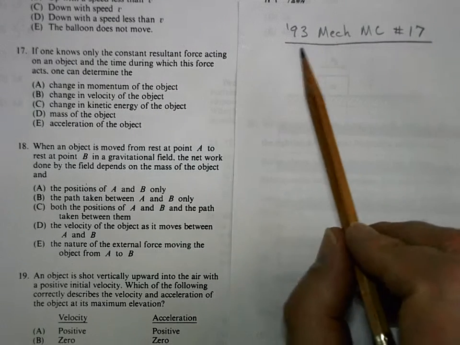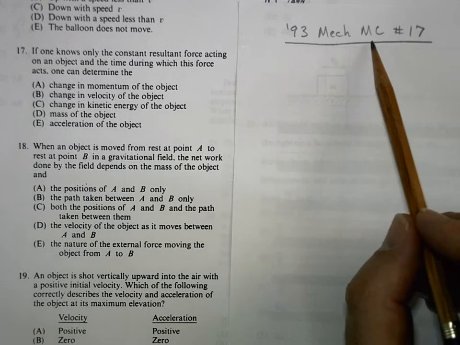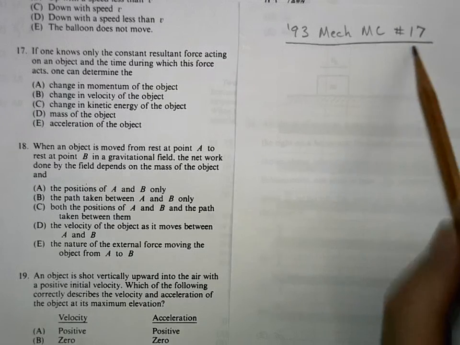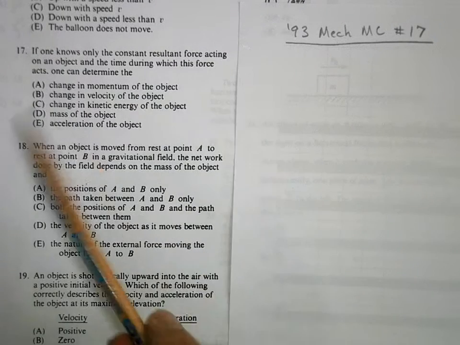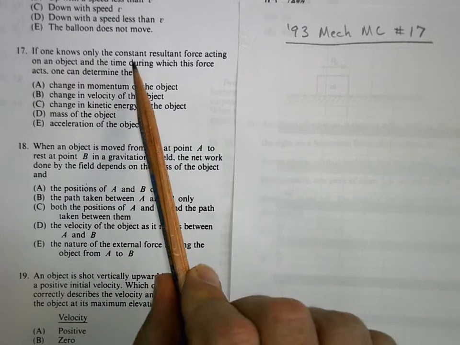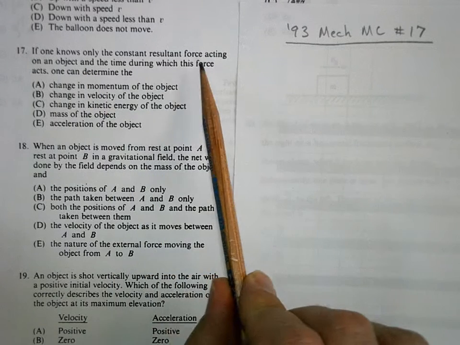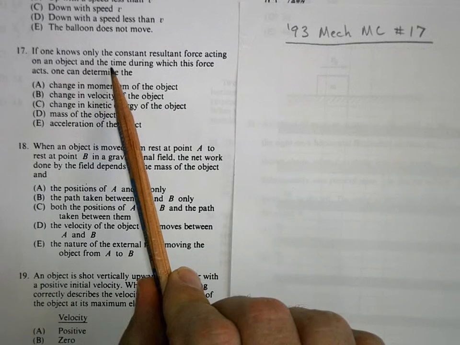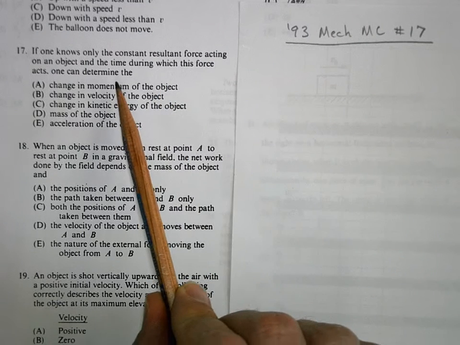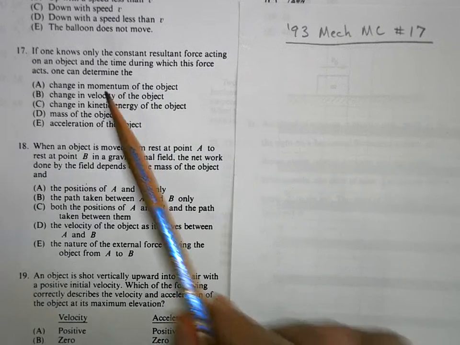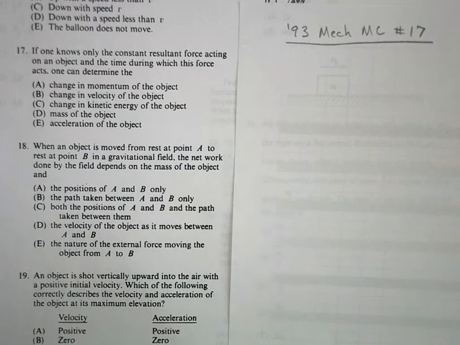So we're going to work the 93 mechanics multiple choice problem number 17. And so here's the problem right here. It says, if one knows only the constant resultant force acting on an object and the time during which this force acts, one can determine, and here are your choices.